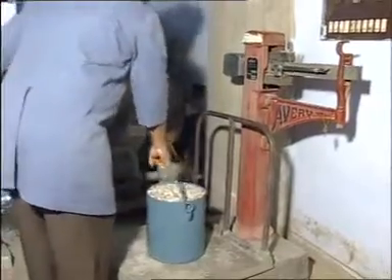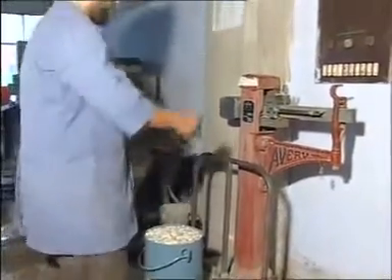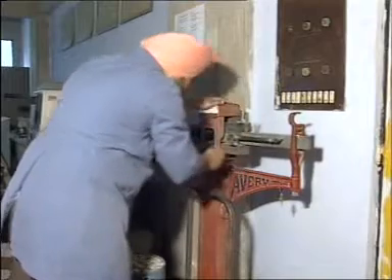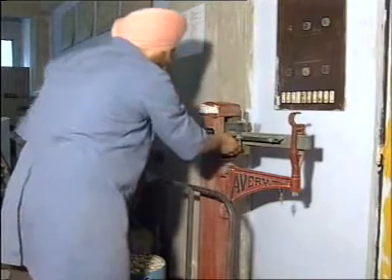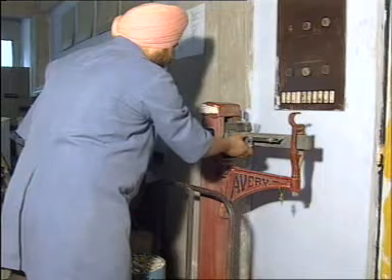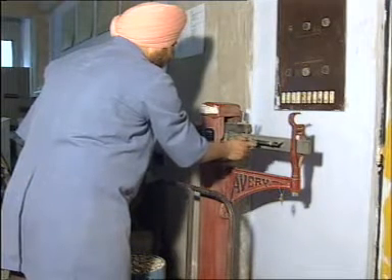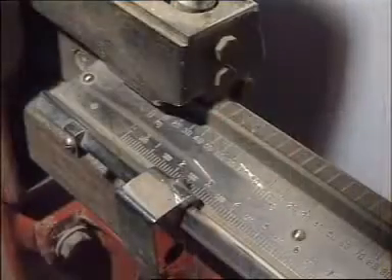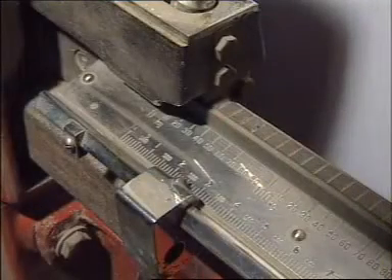Now take the weight of the metal measure and loosely filled aggregates. This weight is 32.4 kilograms.